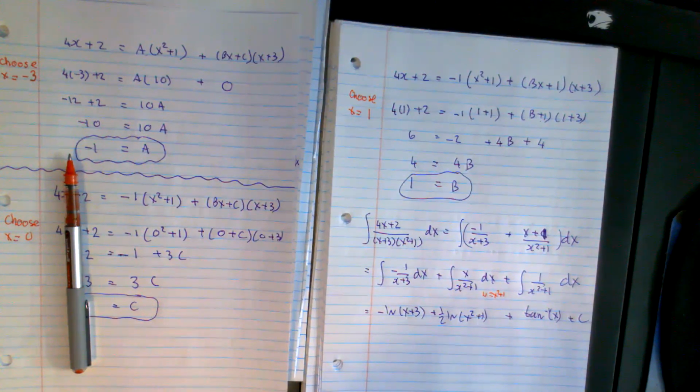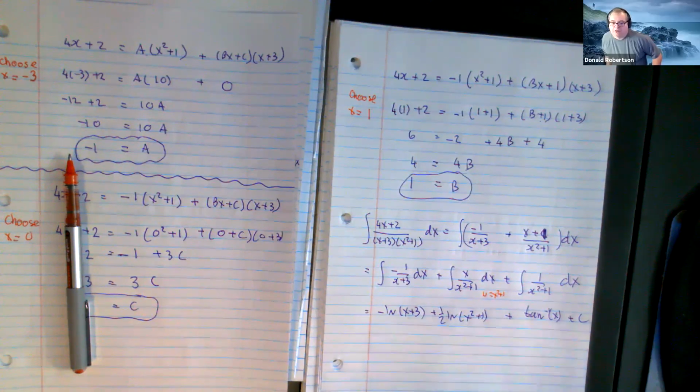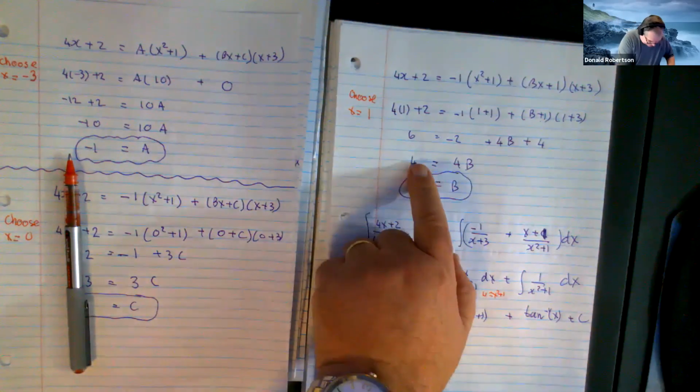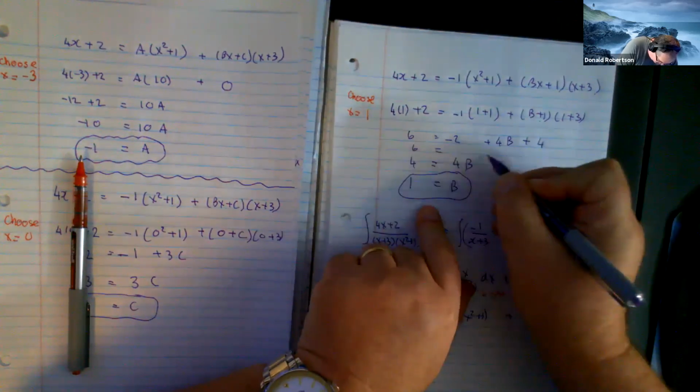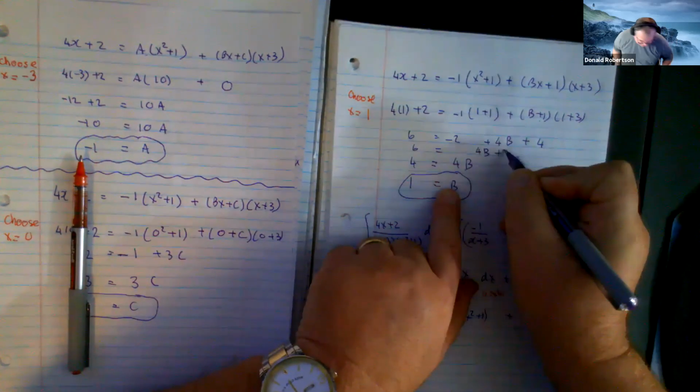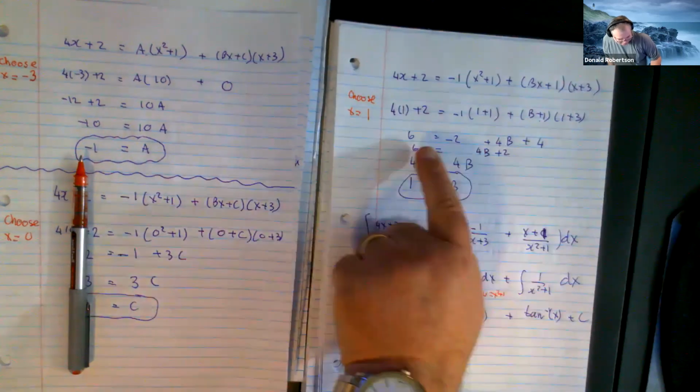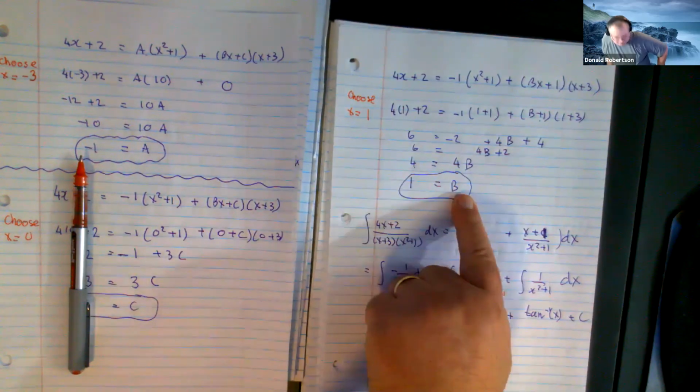I have a quick question. Yes, Dylan. How did you get 4b? I seem to have missed that. Okay. What I did is I added these together, so I had a missing line in the middle that looked like that. And then I subtract 2 from both sides, and then I divided by 4.